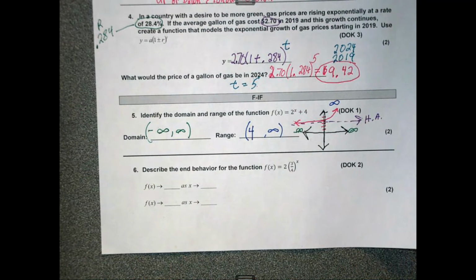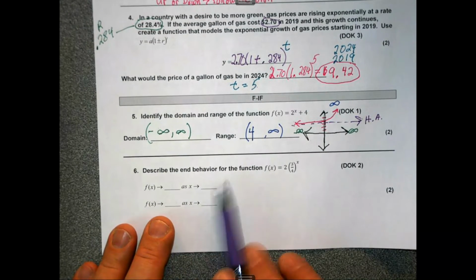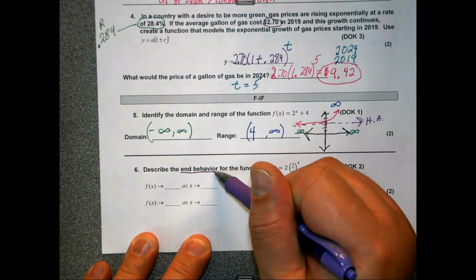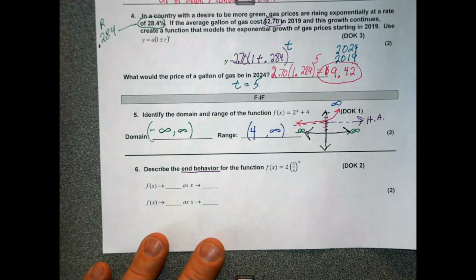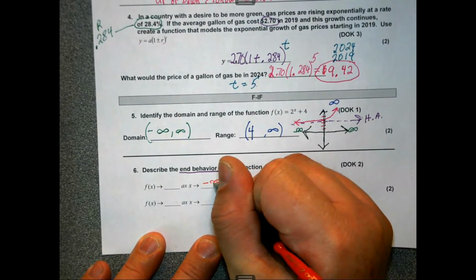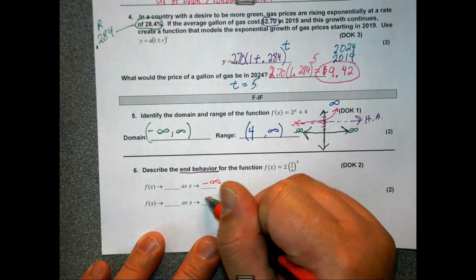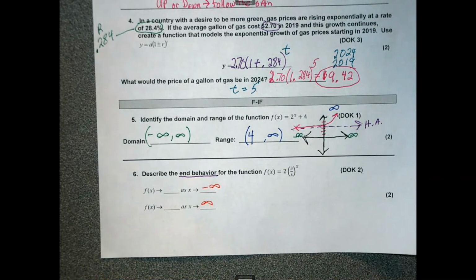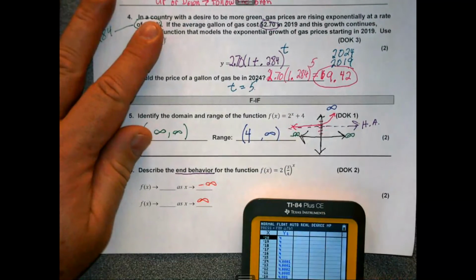All right, number 6. I'm going to do the same thing. They want us to look at the end behavior, though, right? So when we look at end behavior, we want to look when x goes to the left or negative infinity, and x goes to the right or positive infinity. So let's put that function in.